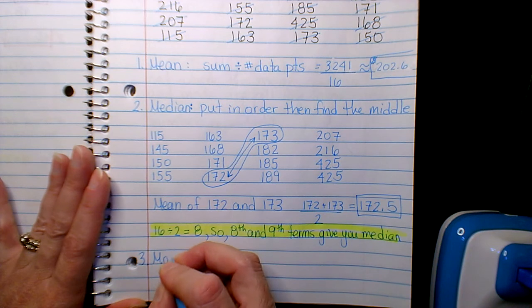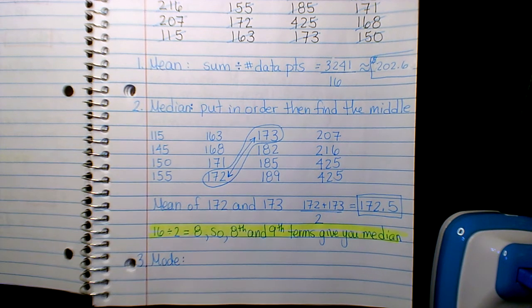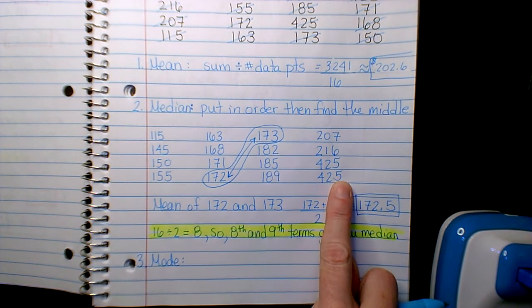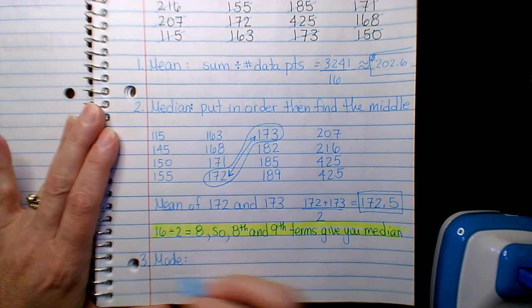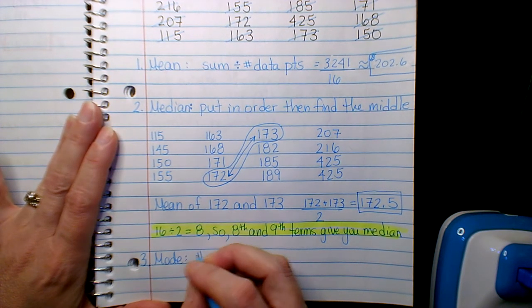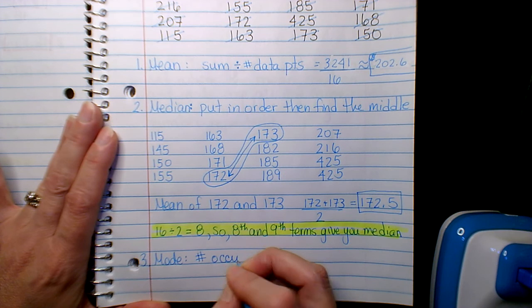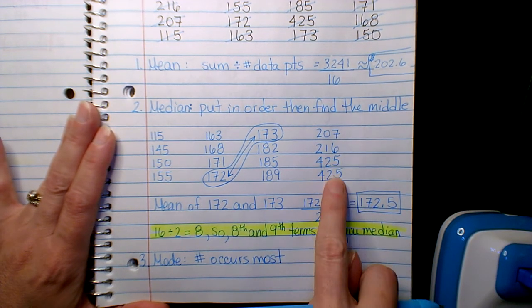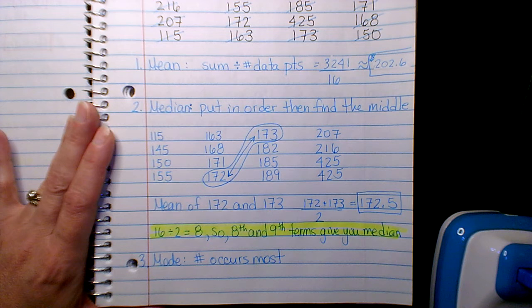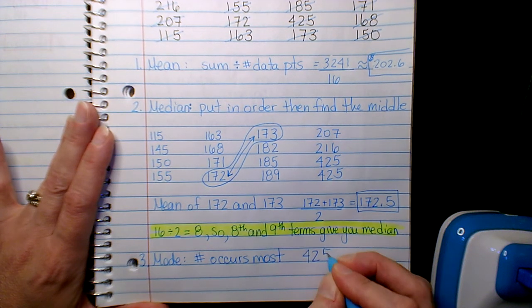And lastly is the mode. Once you get these in order, that's why I like to do the median first, because then I already have them in order, but you certainly don't have to. The mode is the number that occurs the most. It's easy to see once you have these in order that there's only one number that's a duplicate, and that would be 425.